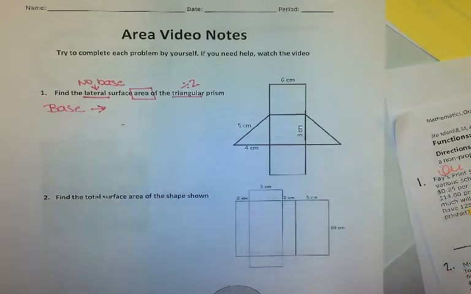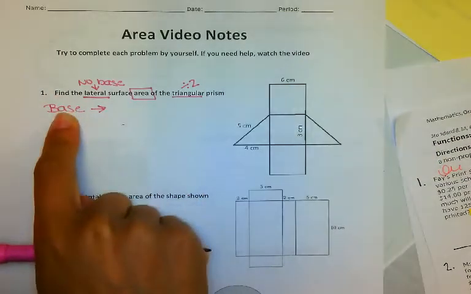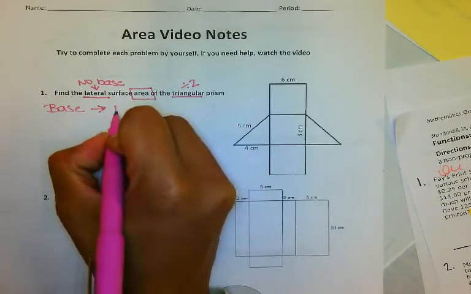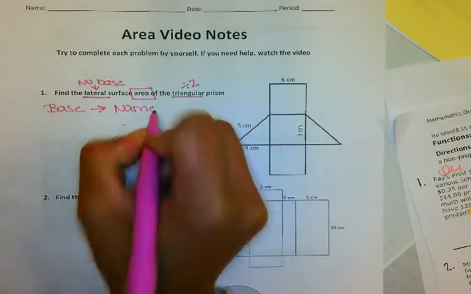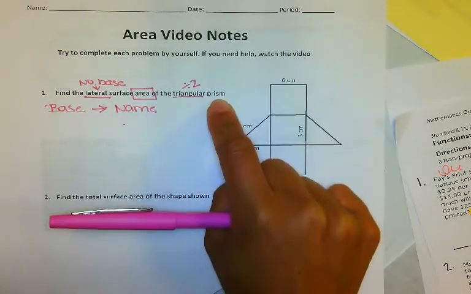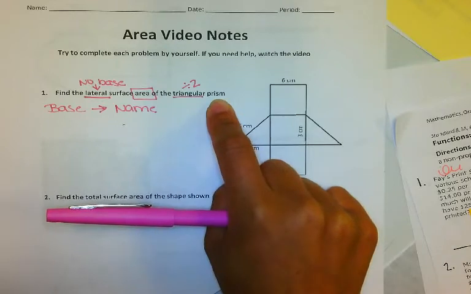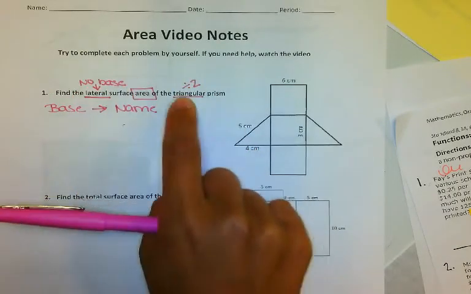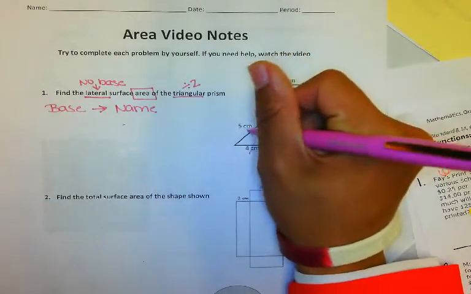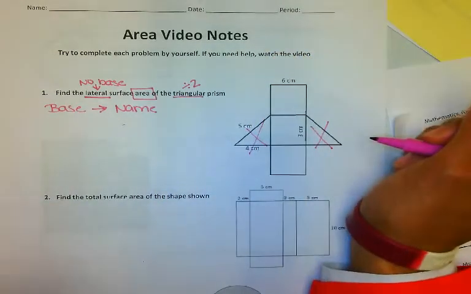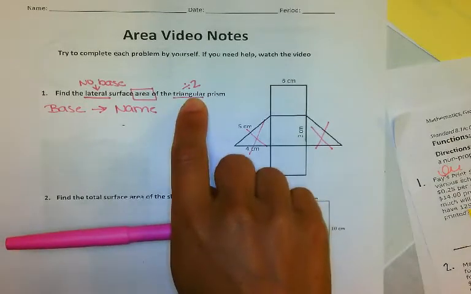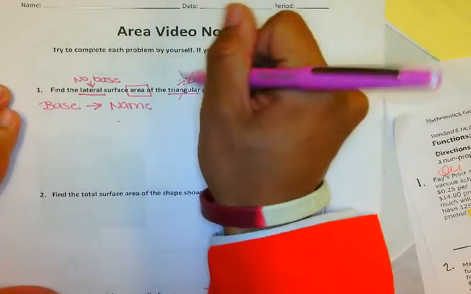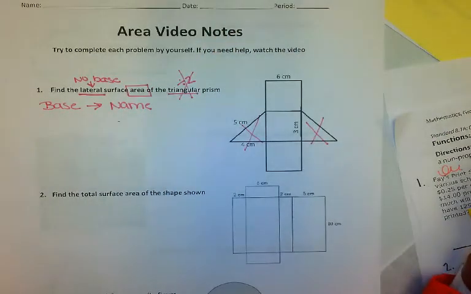All right, I hope you honestly tried to figure it out. But the base is found from the name. So in this case, my name is a triangular prism, so that means my base is going to be a triangle, okay? So it says no base. That means no triangle. So I'm going to cross off these triangles, okay? Now, did I need this divide by 2? No, I don't need it now because it's not important anymore, okay?